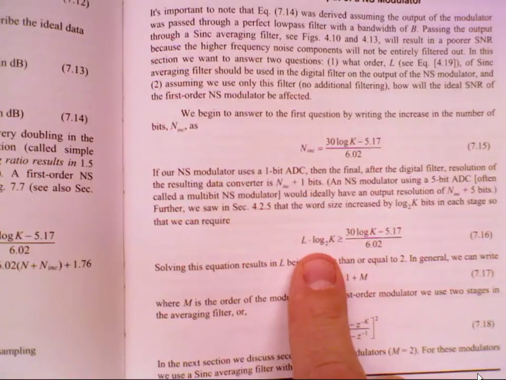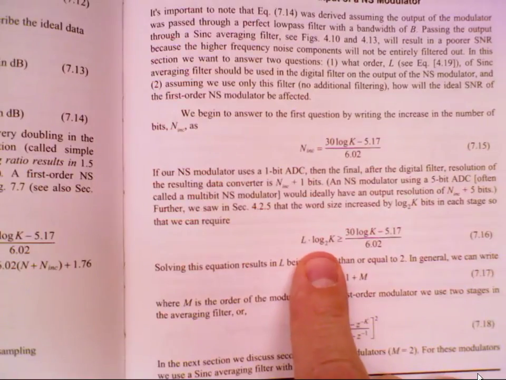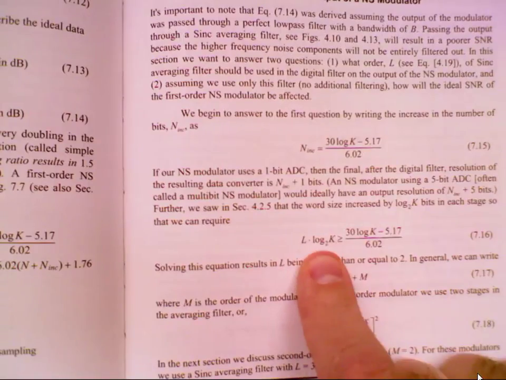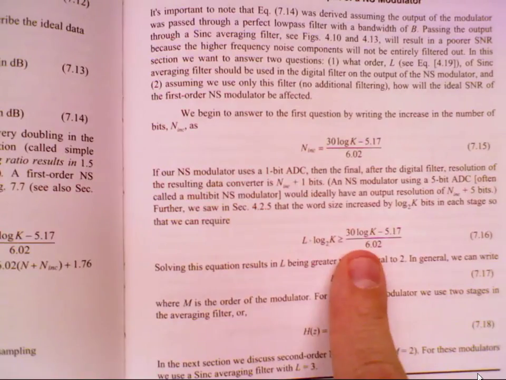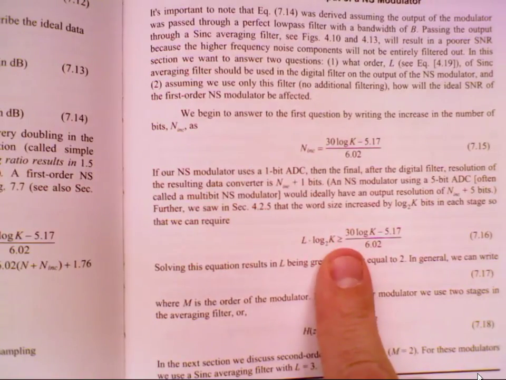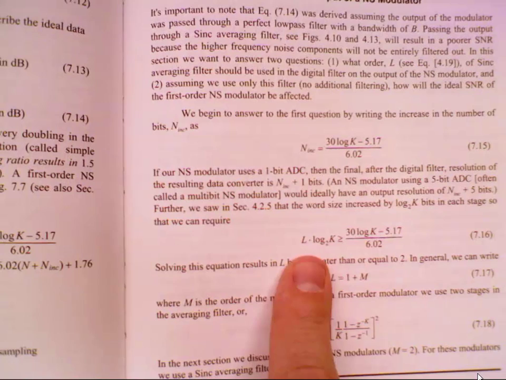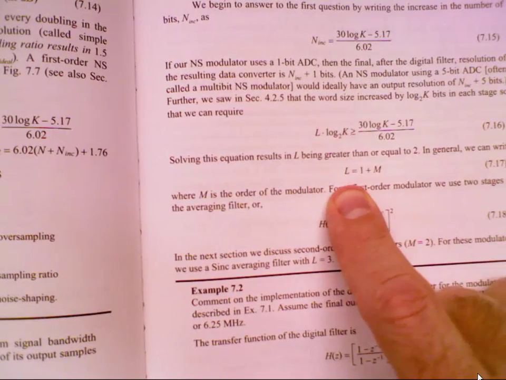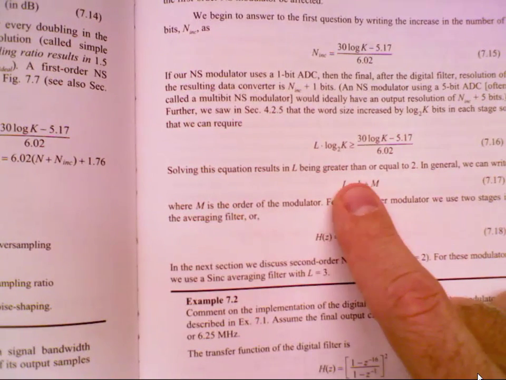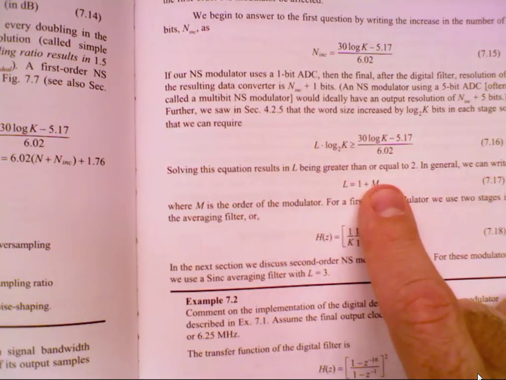So if it's 1 minus z to the minus 8 over 1 minus z to the minus 1, I'm averaging 8 points. So K is 8, and log 2 of 8 is 3. If I had 4 bits, then 1 sinc filter wouldn't be enough to capture the resolution, and I'd need 2. Does everybody follow that? So L would be 2. And the way it works out is that the order of the sinc filter has to be equal to the order of the modulator plus 1.